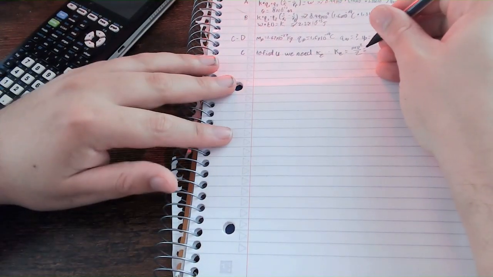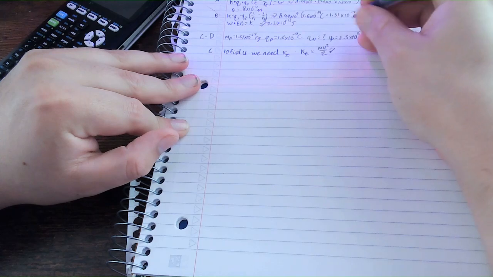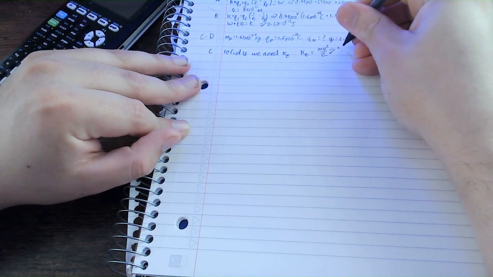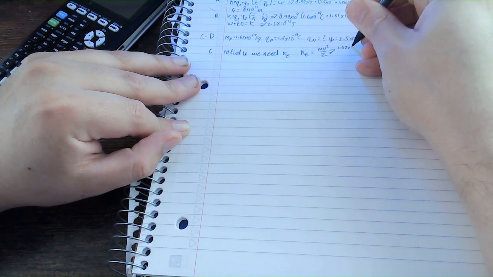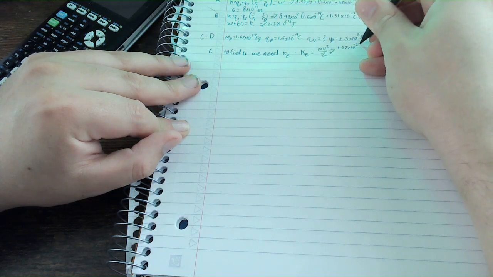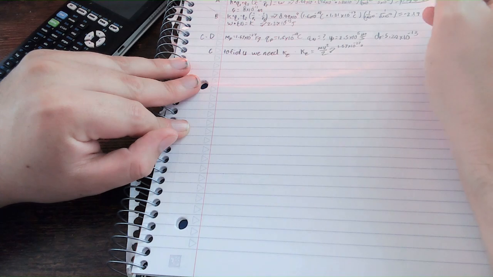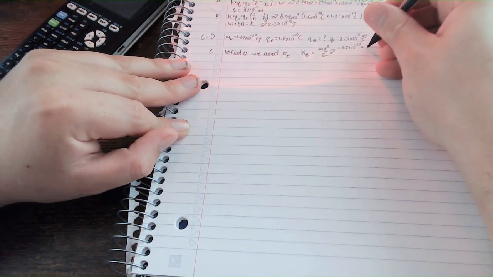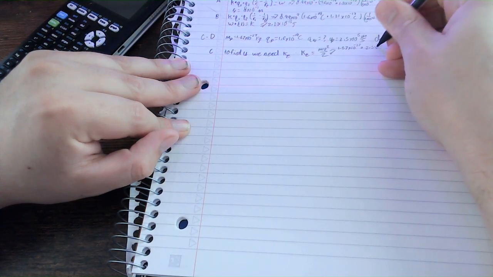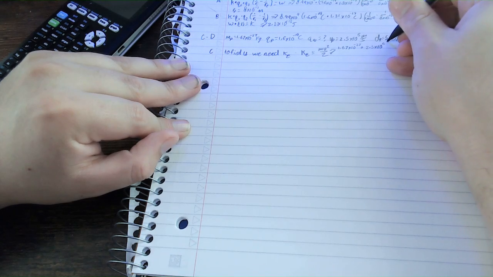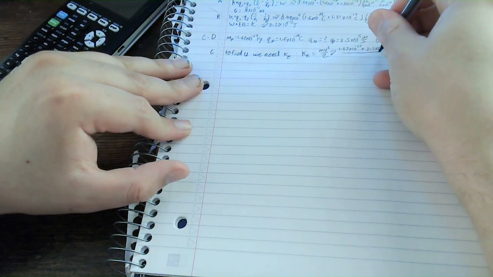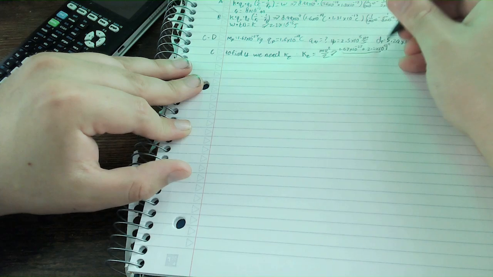Right? So then let's remember all of our values. 1.67 times 10 to the negative 27 times its speed, 2.5 times 10 to the 6 squared, and divided by 2.